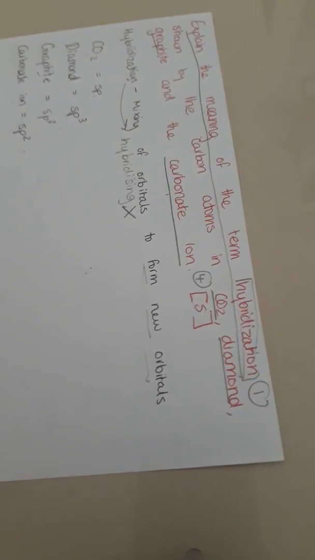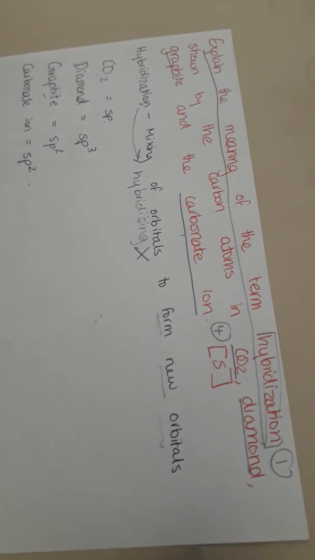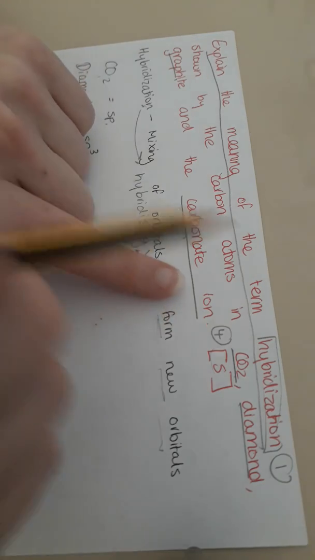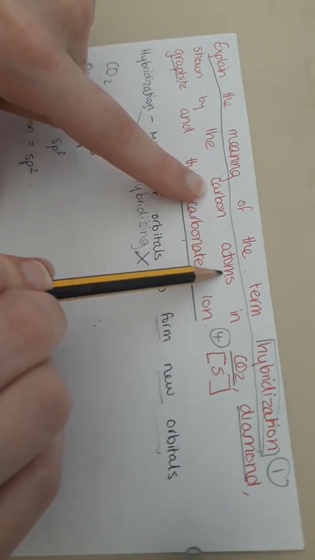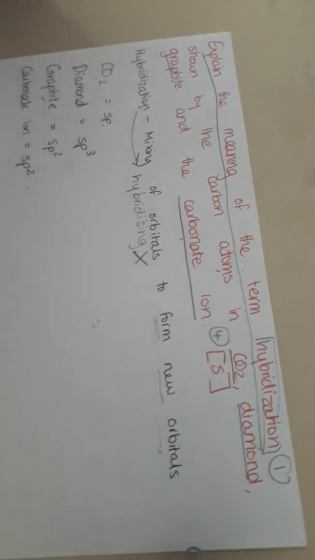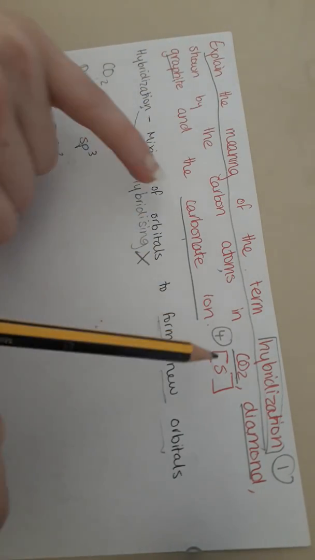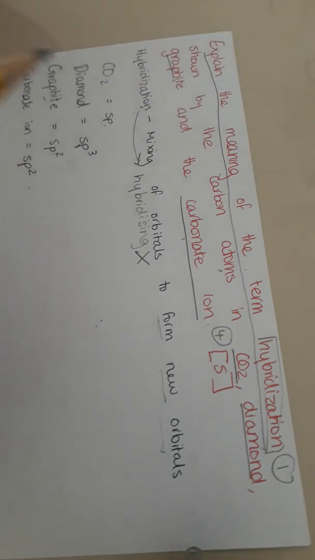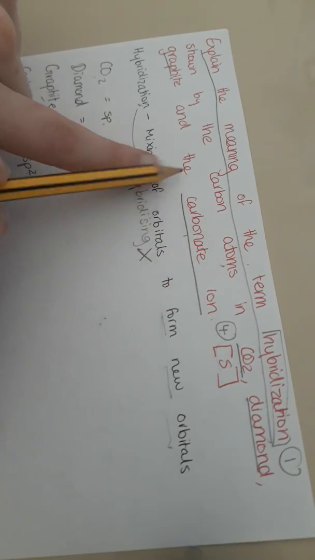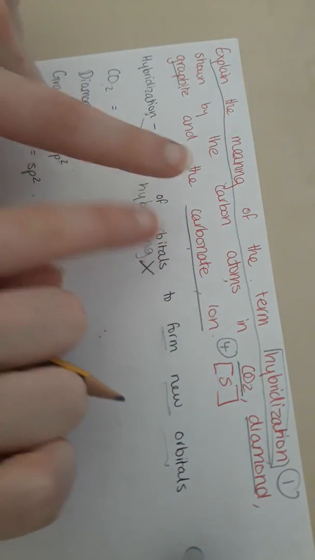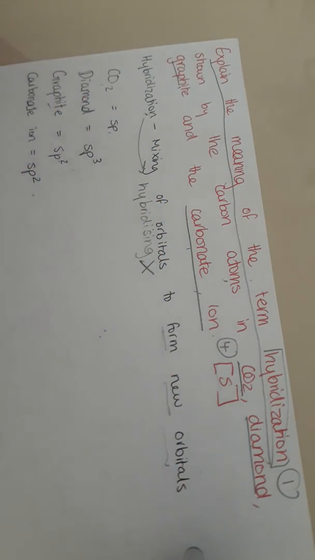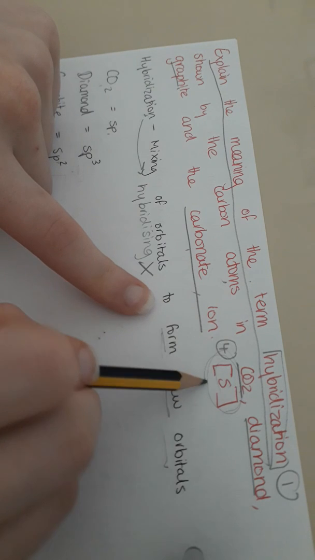The only hard thing I feel about this question is the way that they ask it, because it seems like they want you to explain hybridization in terms of the carbon atoms and not just hybridization in general. And then you're not really sure whether you're supposed to say sp3 or explain how the hybridization happens in these 4 molecules. But as long as you stop, break down the question, and just make sure that you understand what it's asking, you can easily get all 5 marks.